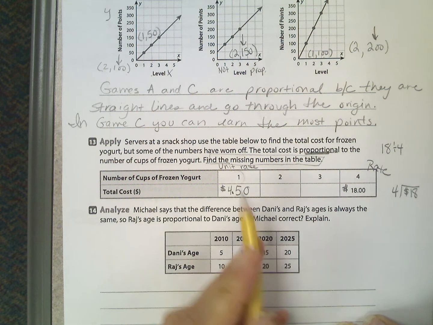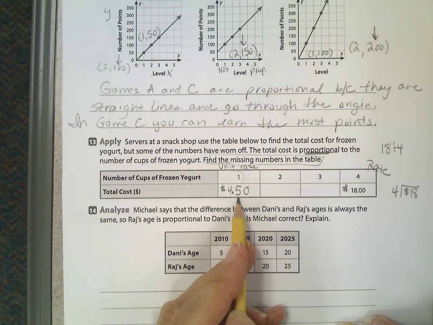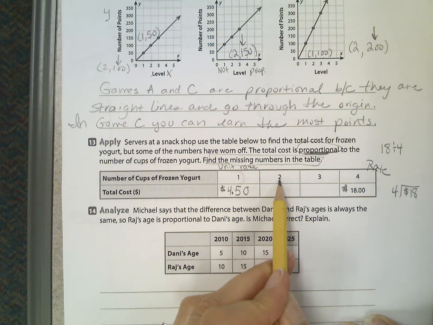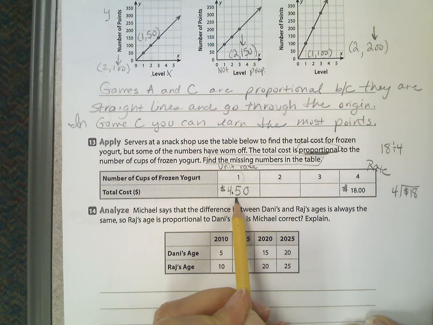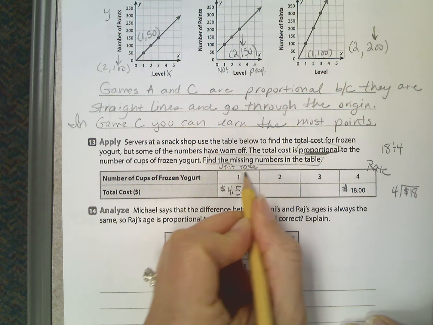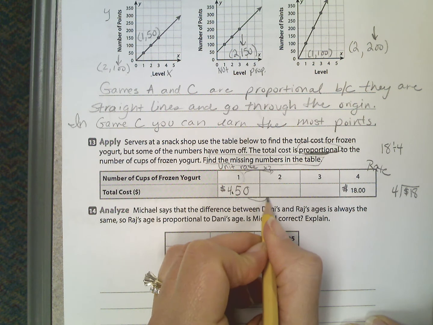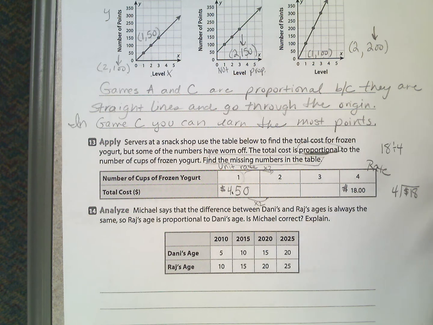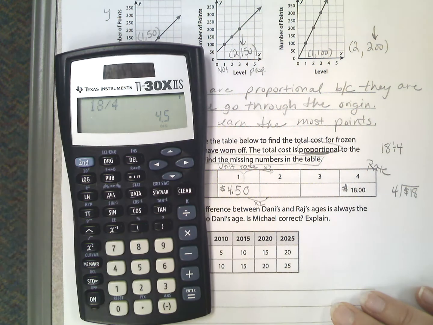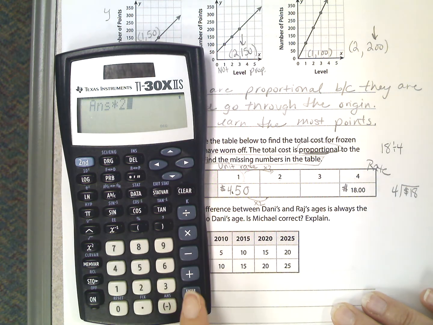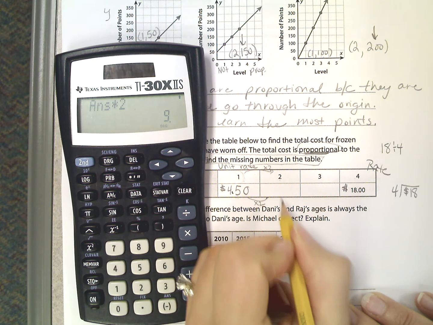And now they're asking to fill in the rest of the table. So if I know 1 cup costs $4.50 and it's proportional, I know I can find 2 cups by taking this number and doing what with it, do you think? If you said multiplying by 2, that's correct. I'm multiplying by 2. So $4.50 times 2. Now, I know what it is, but if you're not sure, you can hit times by 2 on your calculator. It'll tell you it's $9.